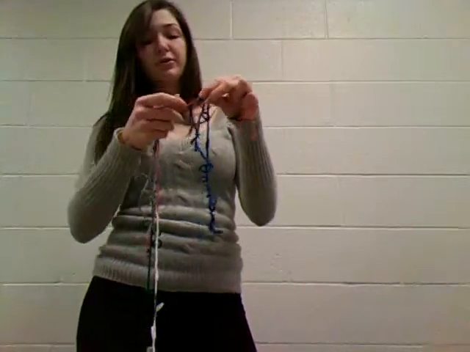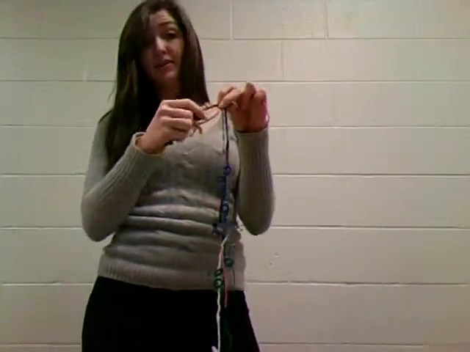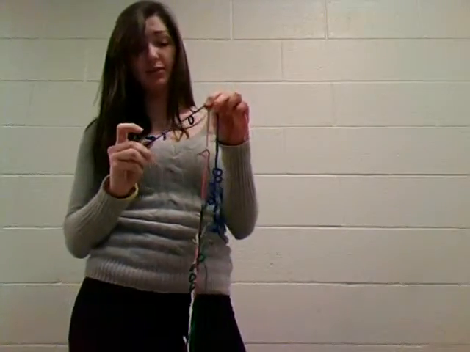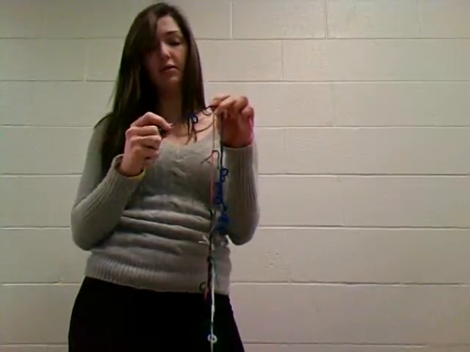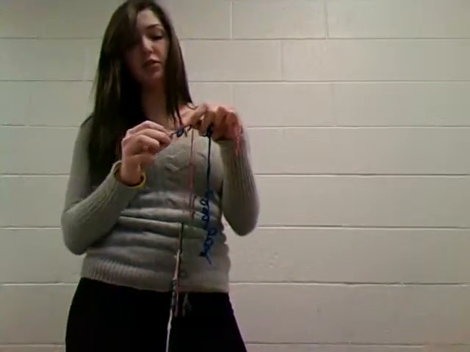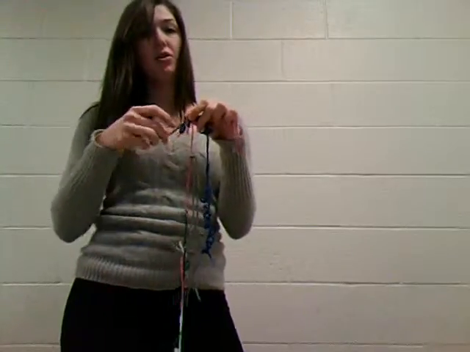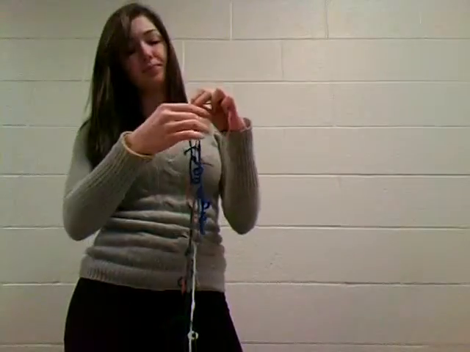For our last one, it's a blue string, and that's going to be our birthday. Remember, it's the same thing as for the special date, so there's 2 separate strings. For the month, there's a single loop and a single knot, which would represent 11. And then for the day, there's also a single loop and a single knot, which would also represent 11. So that's going to be November 11th.